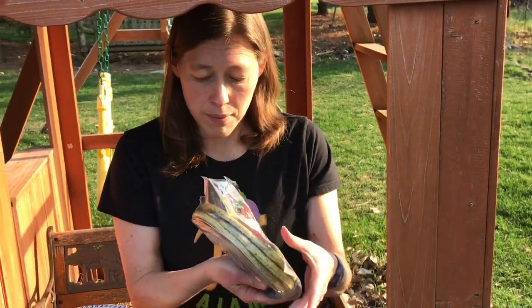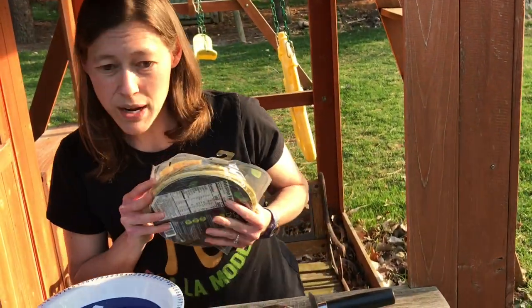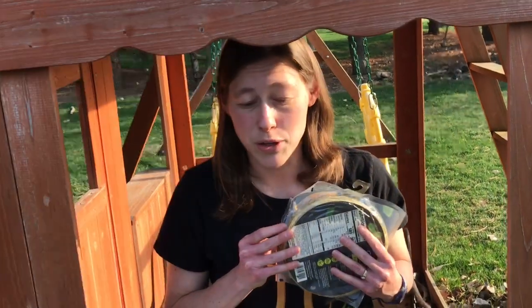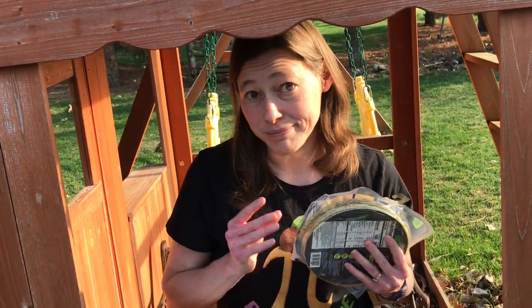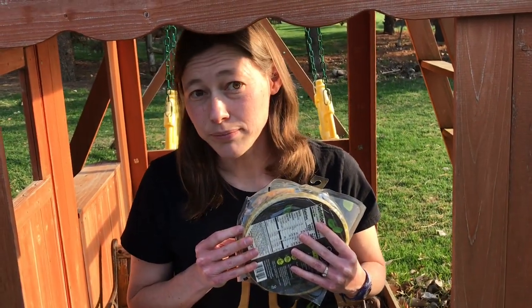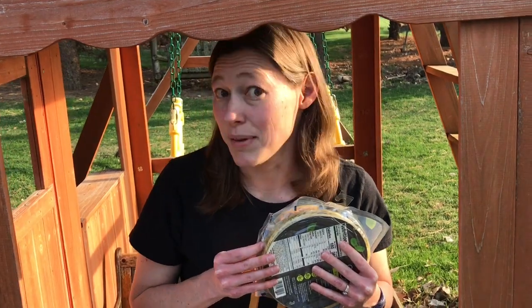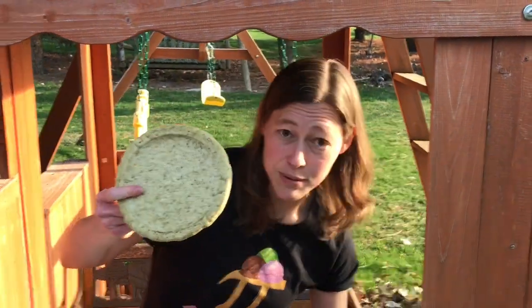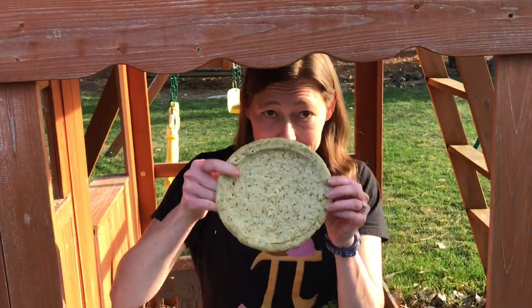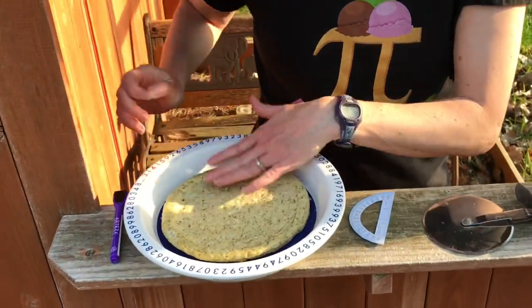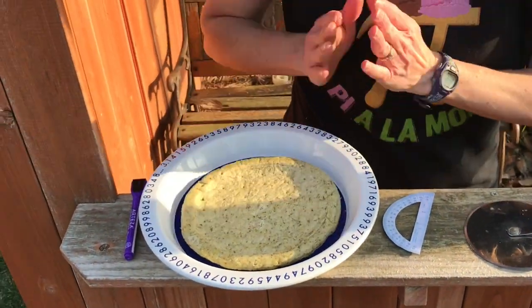Okay, so this is what we're gonna do. We are going to learn three things: the arc length, the area of a sector, and the area of a segment of a circle. Okay, so here is my circle, a lovely circular shaped pizza pie going in the pie plate.